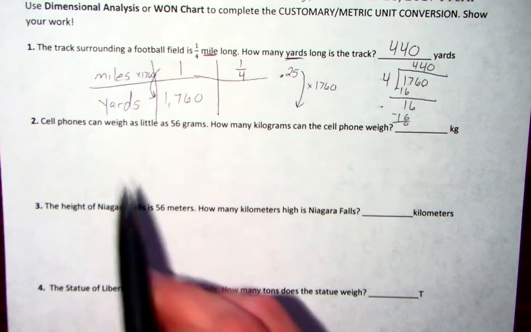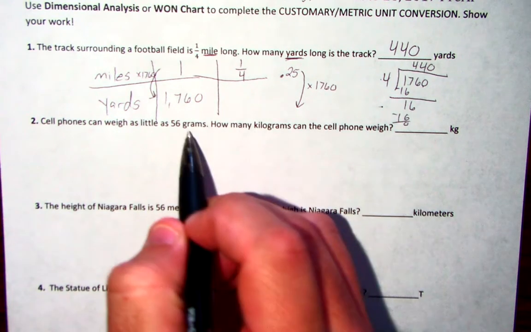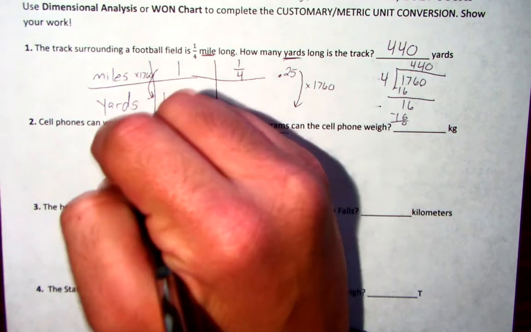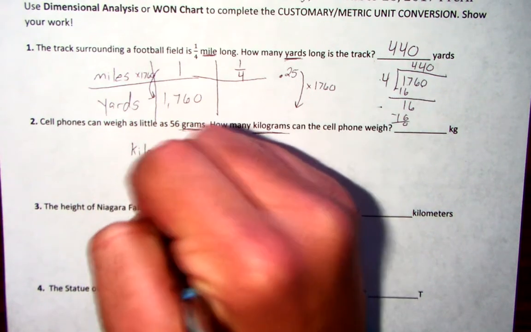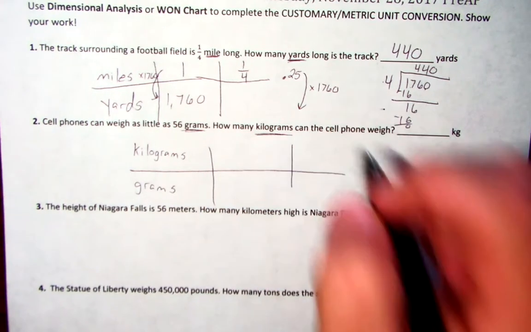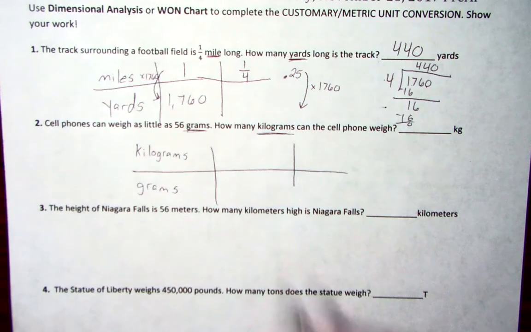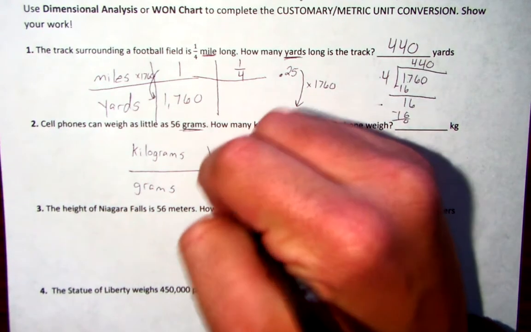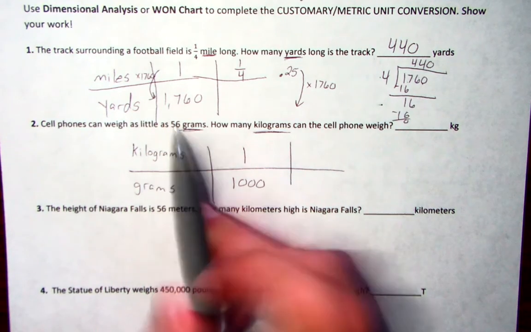Alright, so here we go. Number 2. Cell phones can weigh as little as 56 grams. How many kilograms can the cell phone weigh? So here we are comparing grams and kilograms. So again, let's look at our star chart because we're going to have to use this on the test. So I need kilograms. Here it is on the bottom. 1 kilogram is 1,000 grams. Well, I don't want 1,000 grams. I want 56 grams.